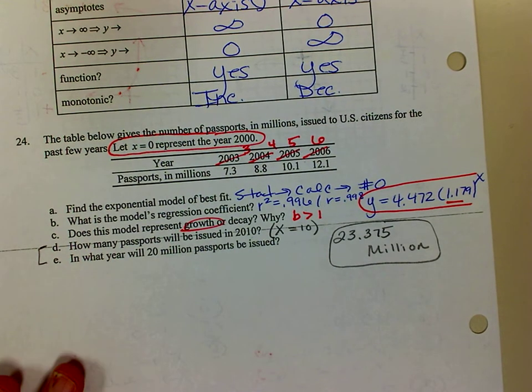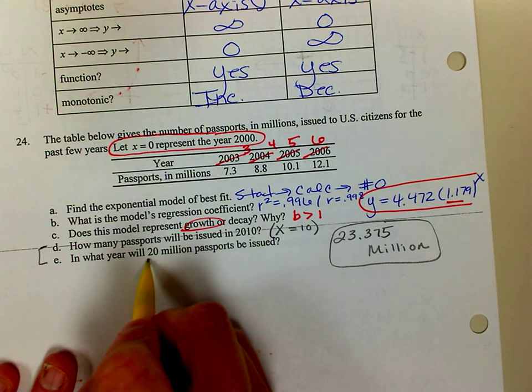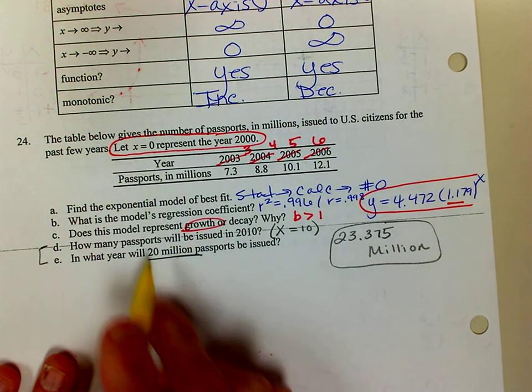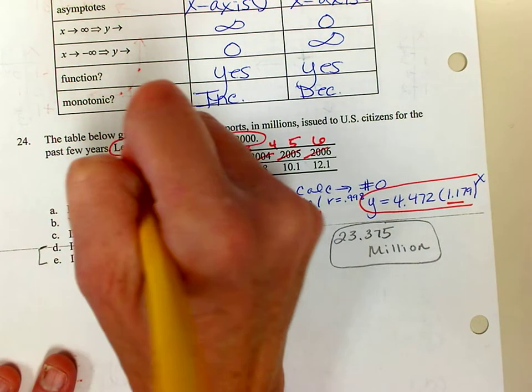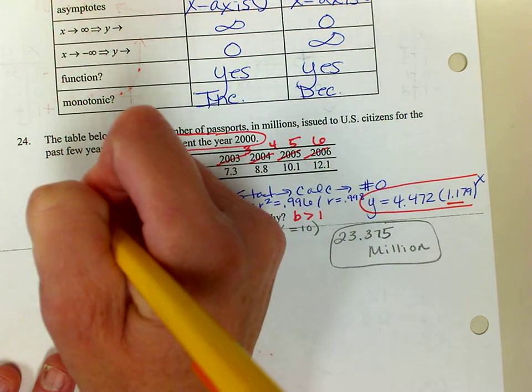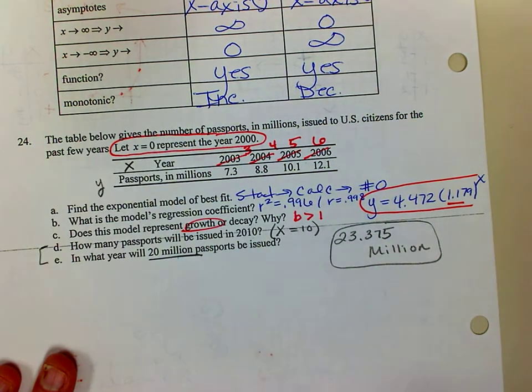Okay, and then finally the last one. This time I'm giving you passports, and that's a y value. So if you recall, the first row are the x's, and the second are the y's.